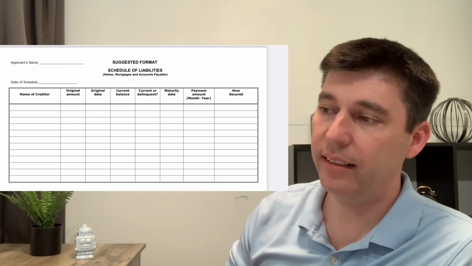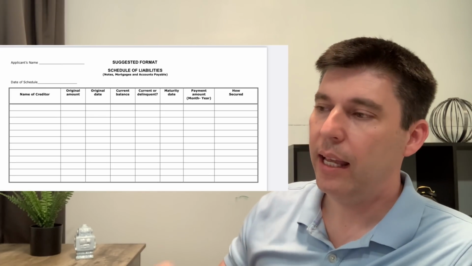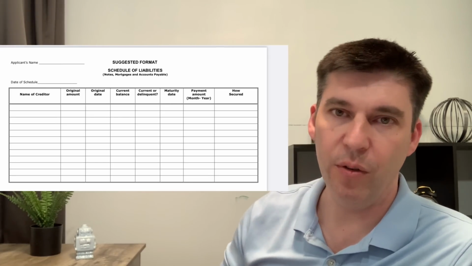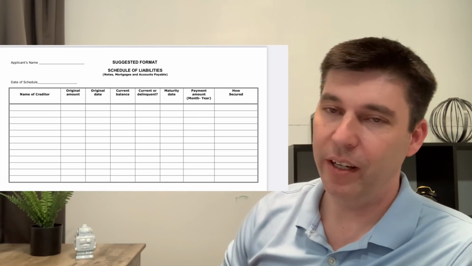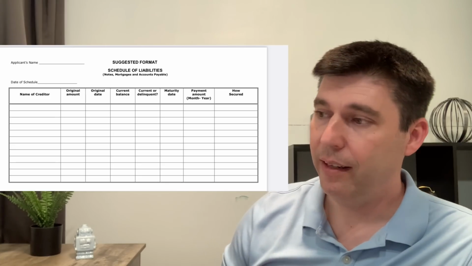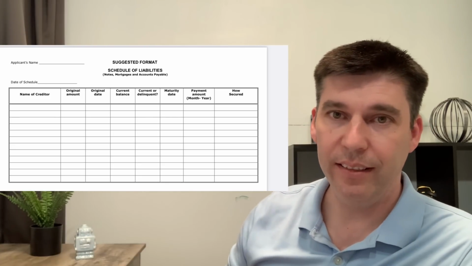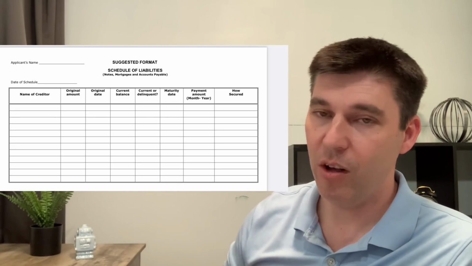Column number 7 is asking for the payment amount and the month and the year on which those payments are due. So place that in column number 7. And then the very last column there, probably one of the most important columns, is how is all of this secured?